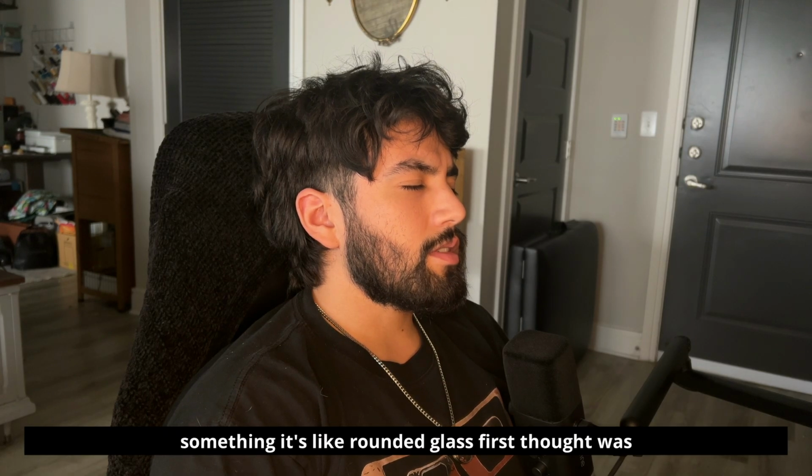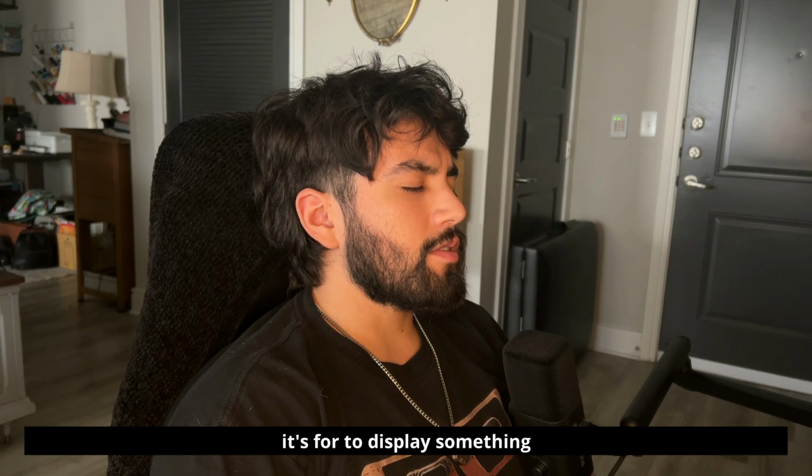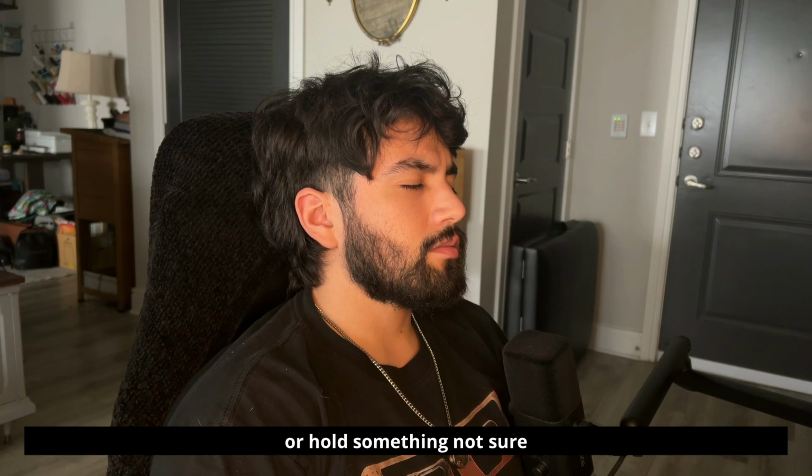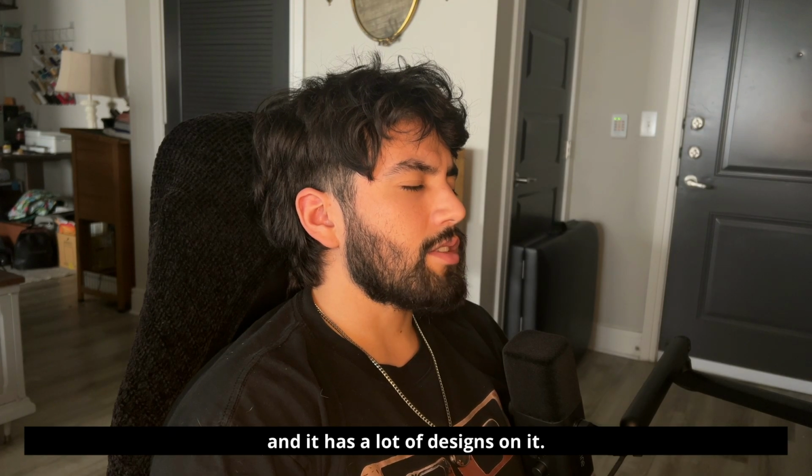Something that's like rounded glass. First thought was it's for to display something or hold something. Not sure. And it has a lot of designs on it.